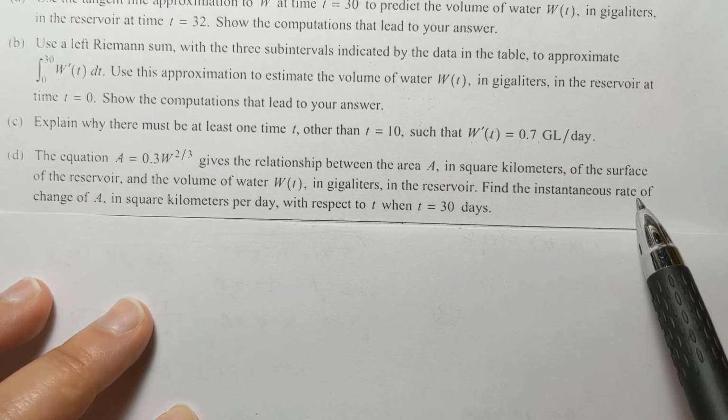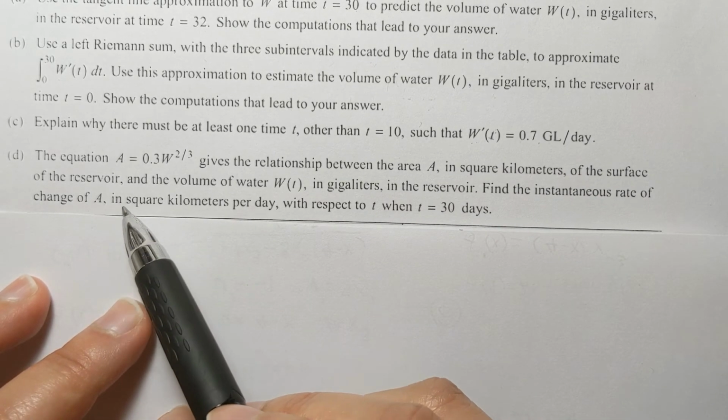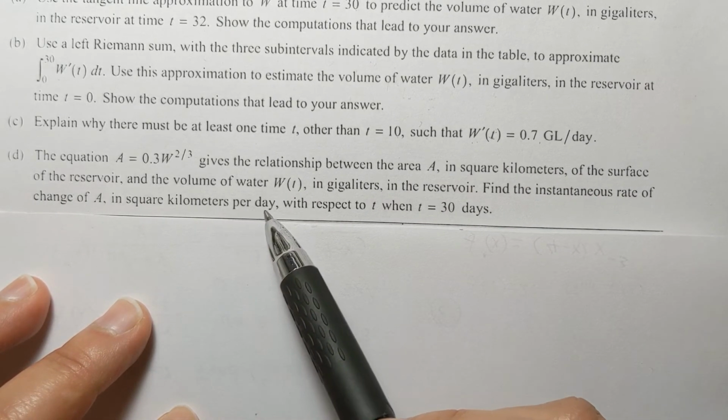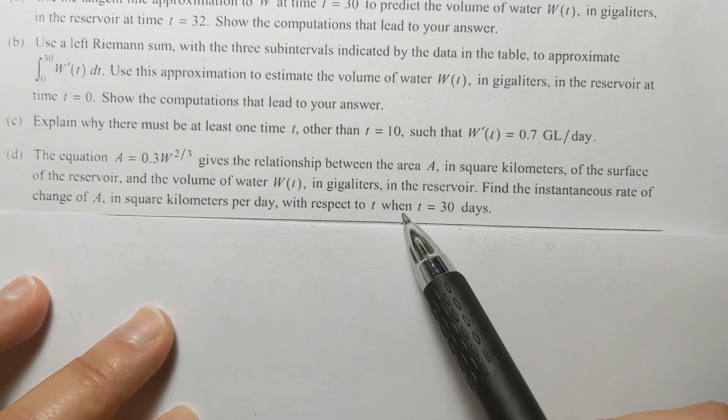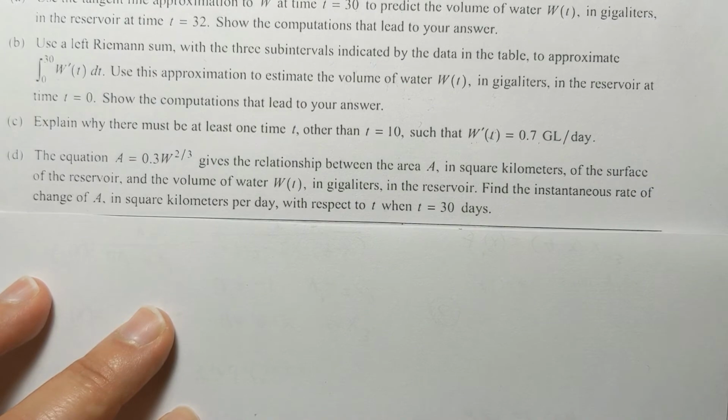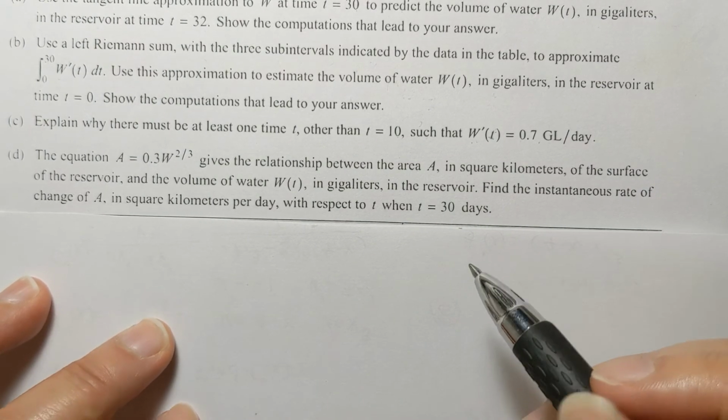Find the instantaneous rate of change of A in square kilometers per day with respect to t when t equals 30 days.